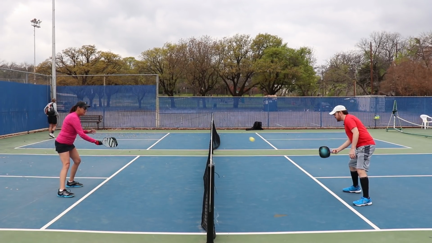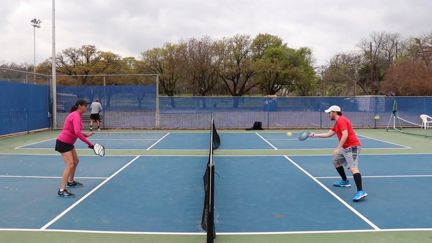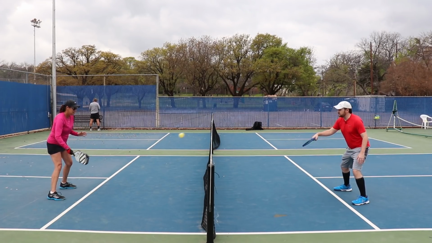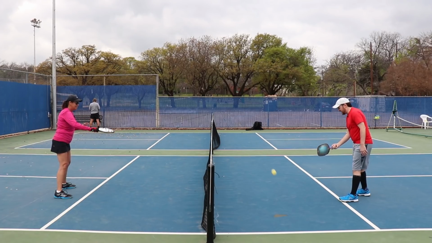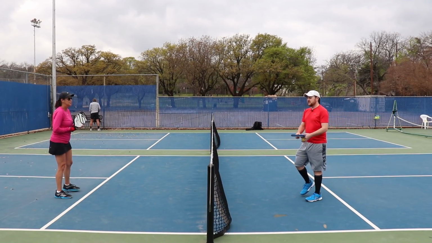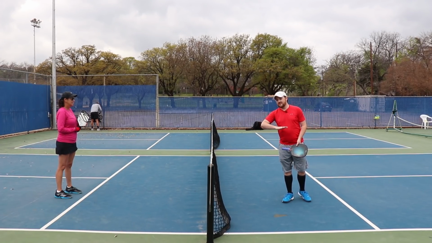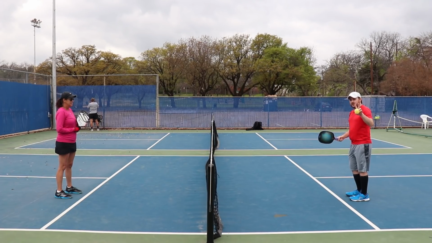Notice how these balls are dropping a lot lower here, right? And they're not just bouncing high in the kitchen. If I were going to do it like that, you see how this works? See how it bounces high? The higher it bounces, the closer it's getting to that level net area where someone can flick the ball over.